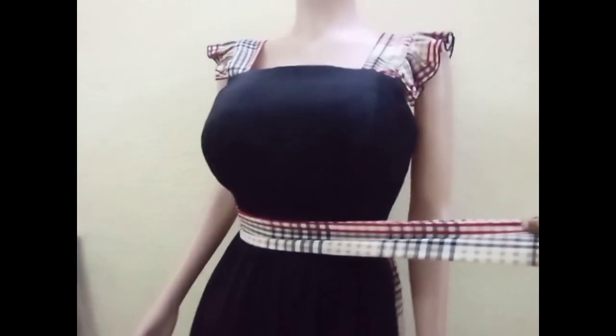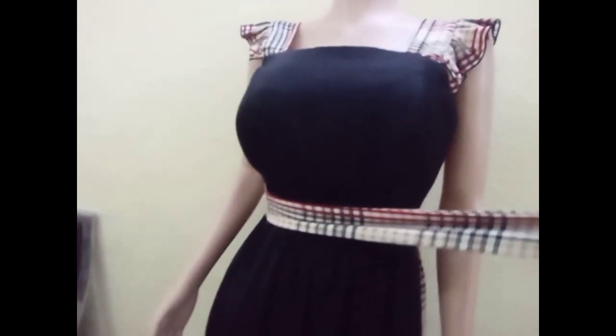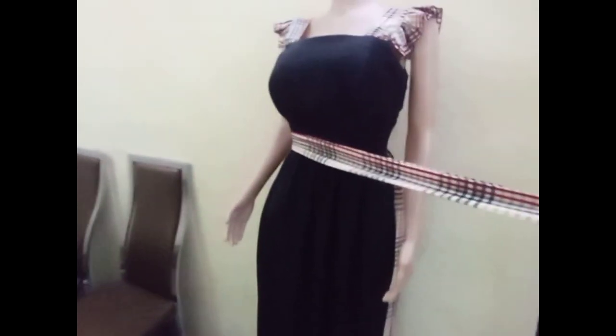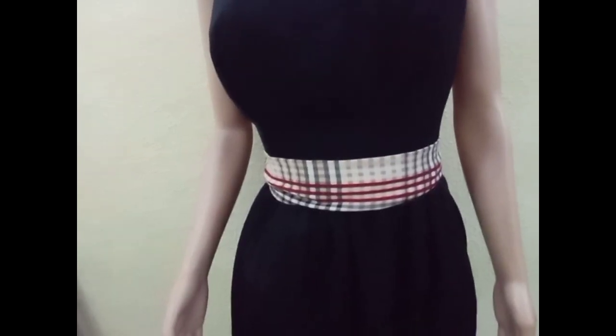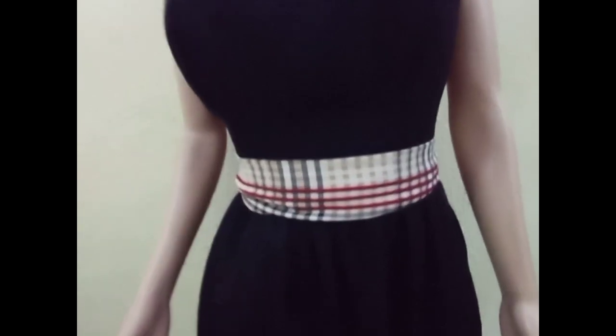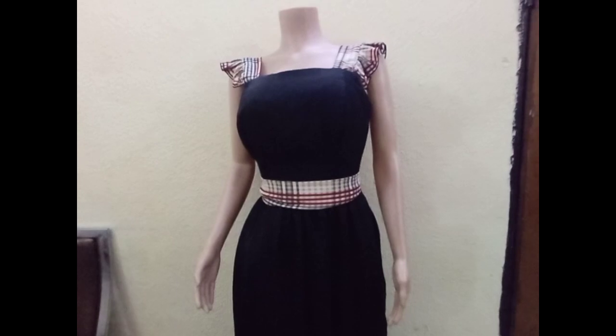So for the belt, I said something about bringing the belt to the front. So when you bring the belt to the front, you can see it will give it another look. So this is the reason I made the belt long. You can see how beautiful it is. So it will give the dress another beautiful look. Can you see?